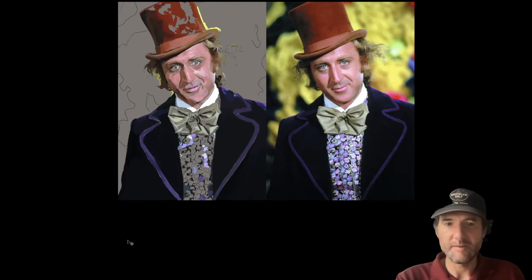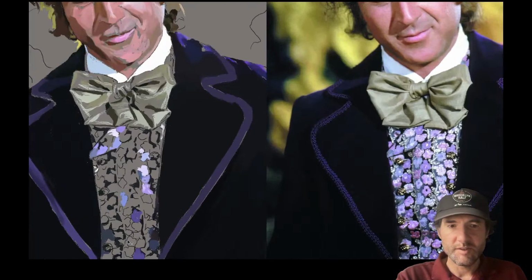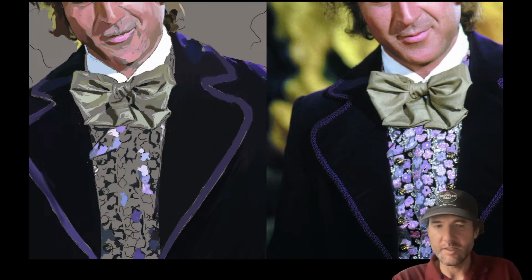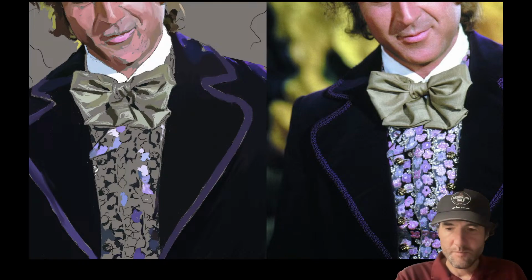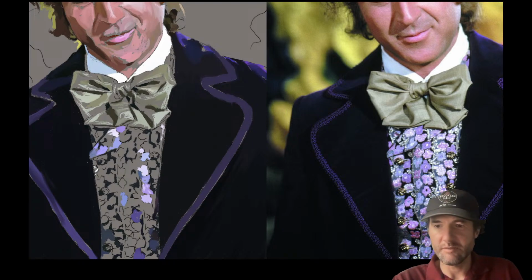Something like that. Yes, they're not sharp highlights. Probably I'll end up doing another layer on top. But you get the idea. You can use your brush almost as a way of suggesting detail, even though it's not there.